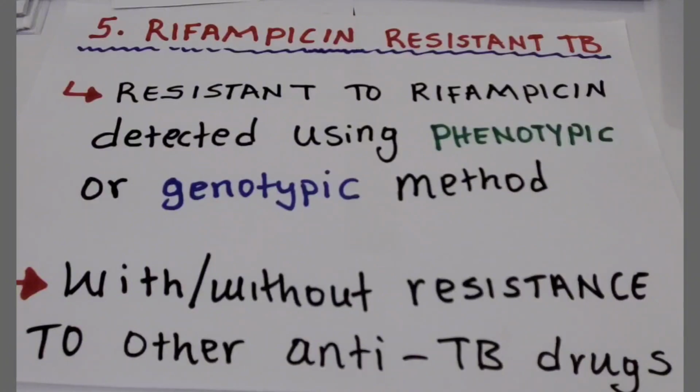So in that situation, it does not depend on whether the patient is resistant to other drugs or not. Rifampicin-resistant TB can occur alone or can occur with other resistance, but in any situation wherein it has been detected by a phenotypic or genotypic method, then we can consider that particular patient as having rifampicin-resistant TB.